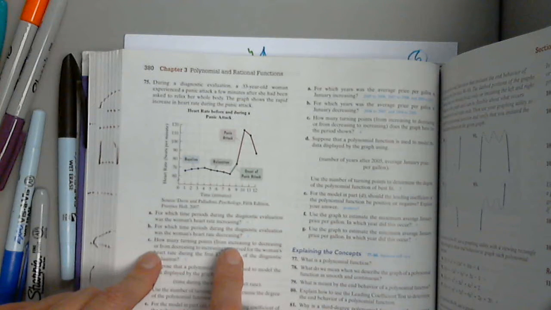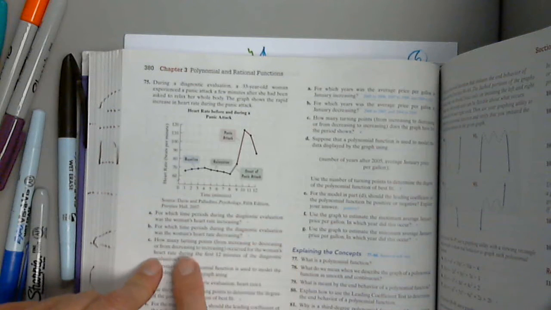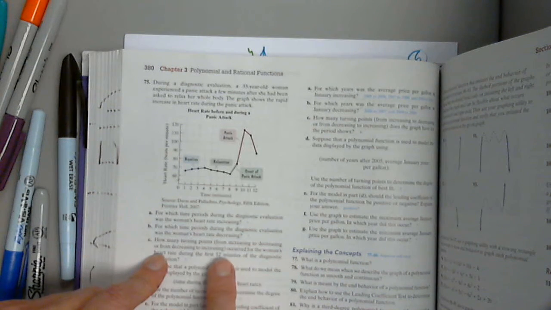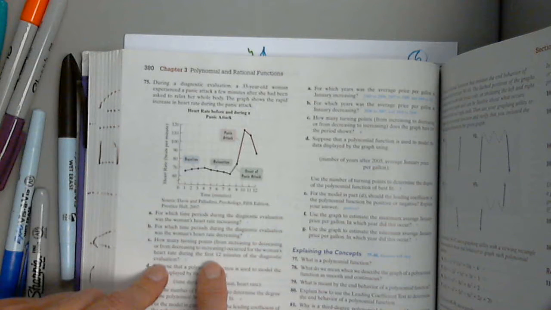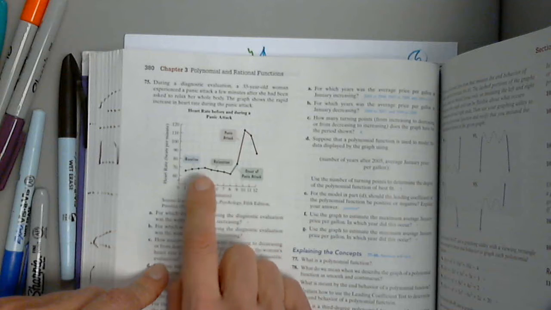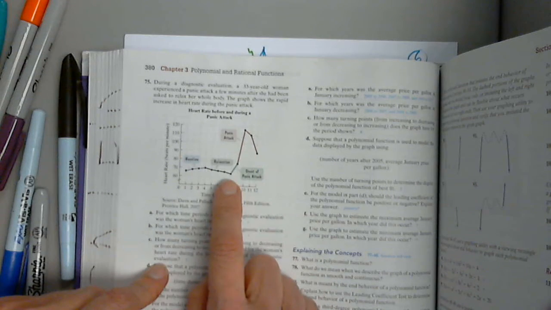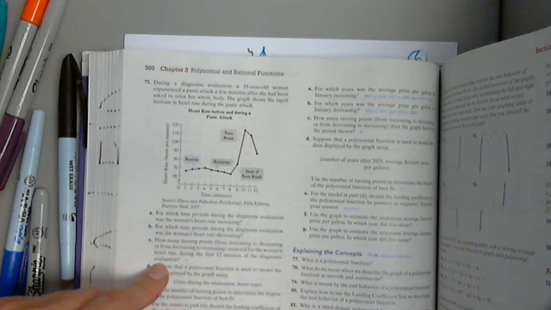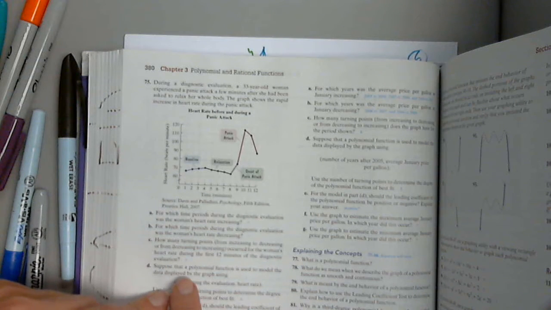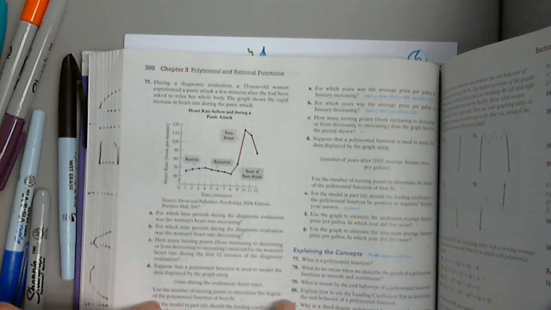How many turning points? We know that. Let's read it, but we know what it means: from increasing to decreasing, or from decreasing to increasing. So it would be 3. Increasing, decreasing, that's 1. Decreasing, increasing, that's the second one. Increasing, decreasing, that's the third one. So 3 turning points. Suppose that a polynomial function is used to model the data. Use the number of turning points to determine the degree of the polynomial function of best fit.